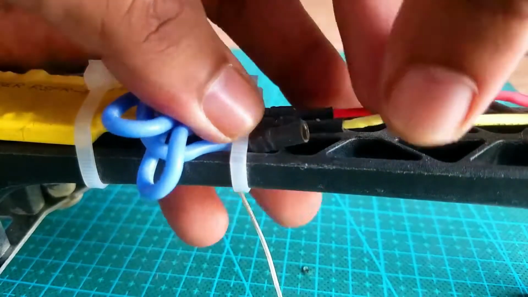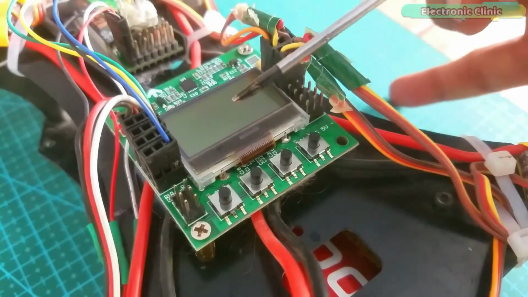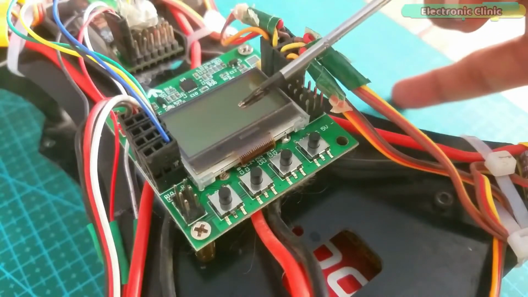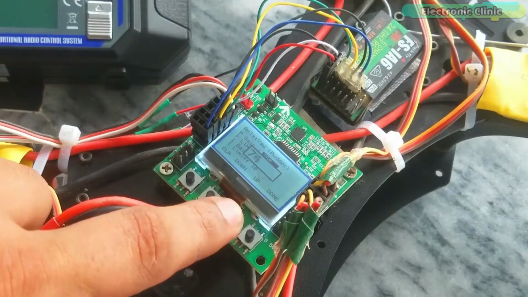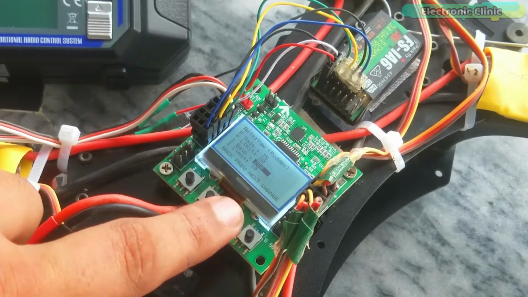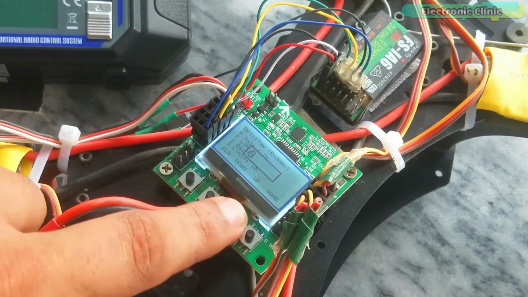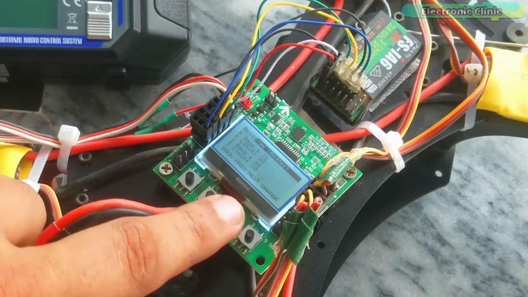So I decided to start with the KK2.1.5 flight controller, which is even cheaper than the CC3D flight controller. You don't need computer software to set up this flight controller. You can change the PID settings at any time. You have the buttons and a display. Read the instructions and make changes as per your skills.